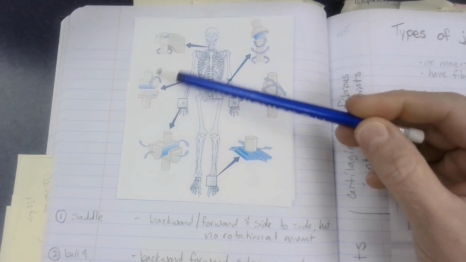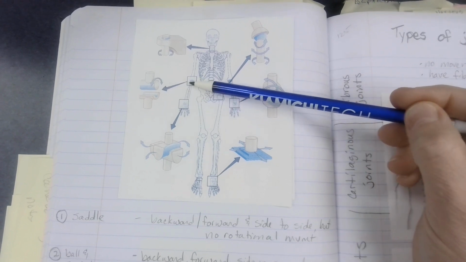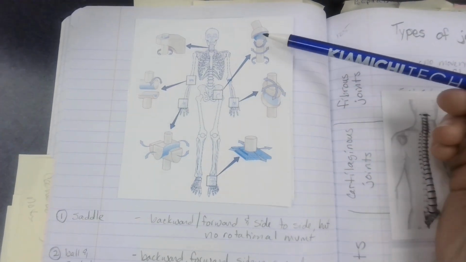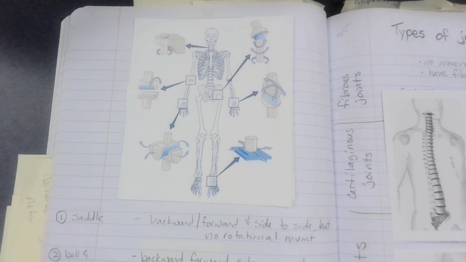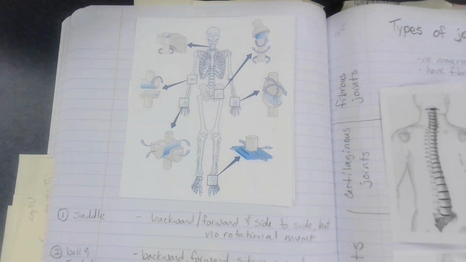And these are just examples. So there are other, say, hinge joints. I've got another hinge joint in my knee. I've got another ball and socket in my shoulder. So those are just examples of where to find each one of those joints.